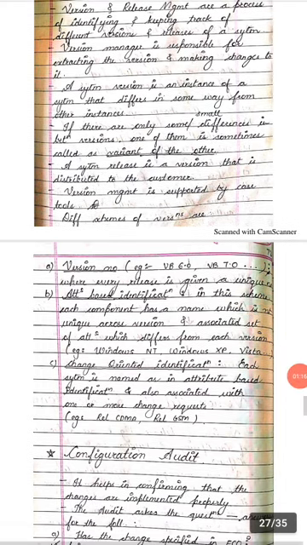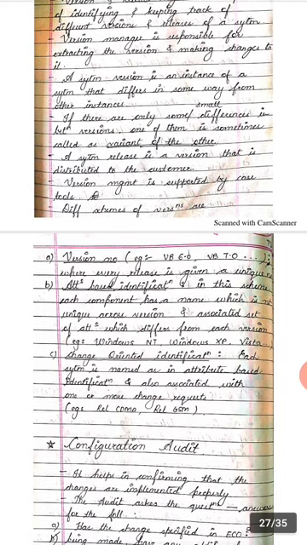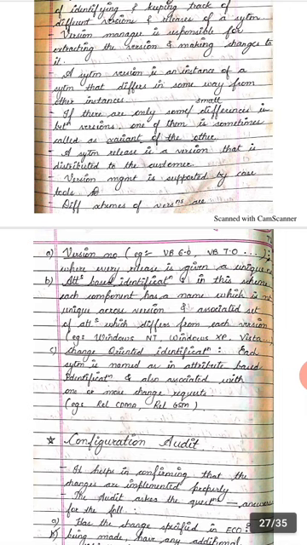A system version is an instance of a system that differs in some way from other instances. That means a version has to be different from its older versions. If there are only small differences between versions, one of them is sometimes called a variant of the other.